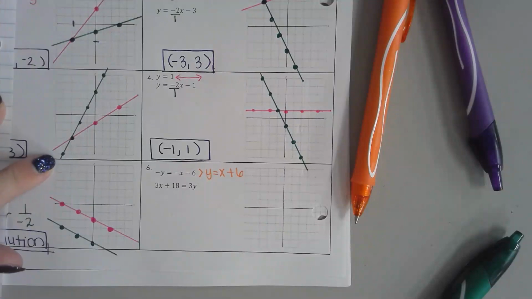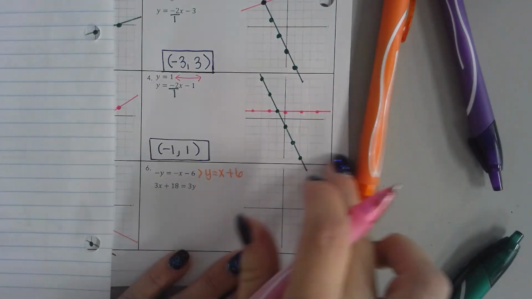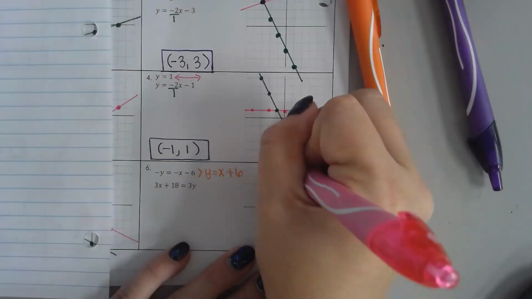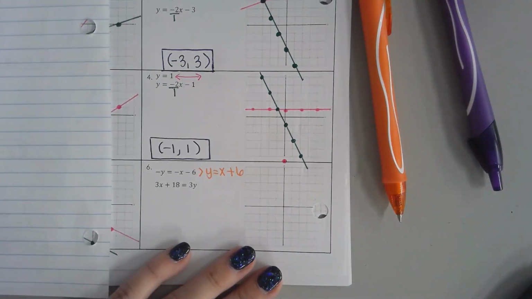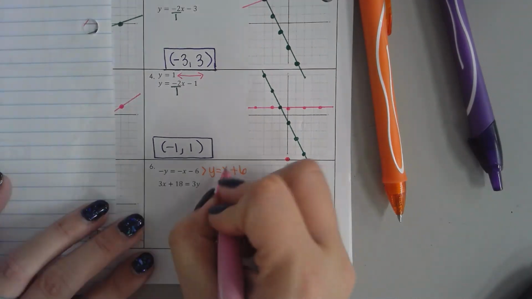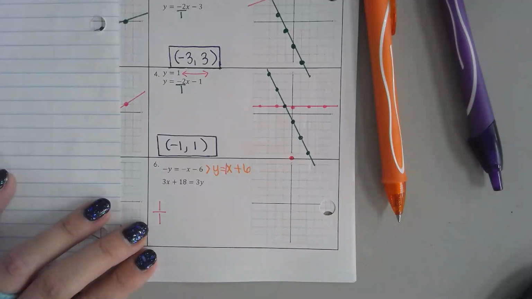So what is my y-intercept? 6, and unfortunately you're just going to have to guess where that point would be. What's my slope? 1 over 1, which tells me I go up 1, right 1.